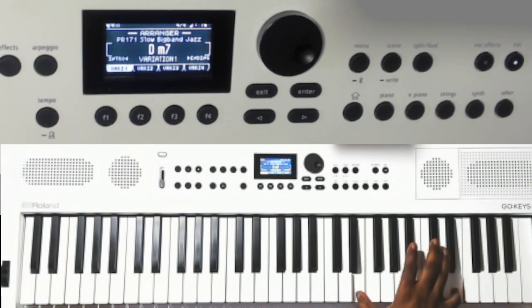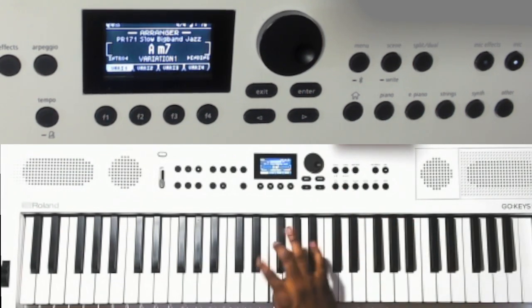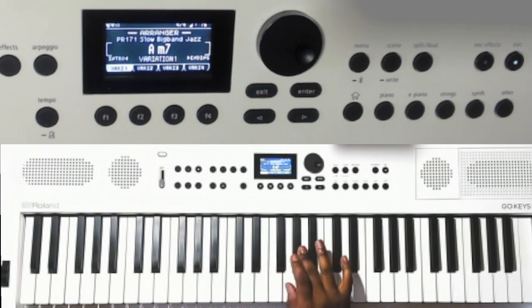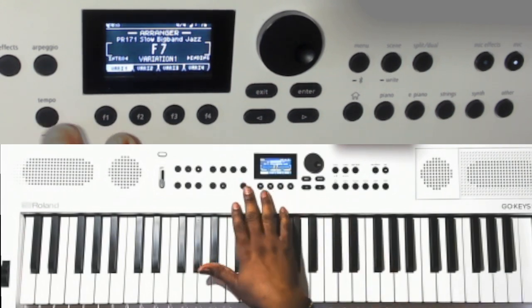Like that, back to piano. And so on and so forth.